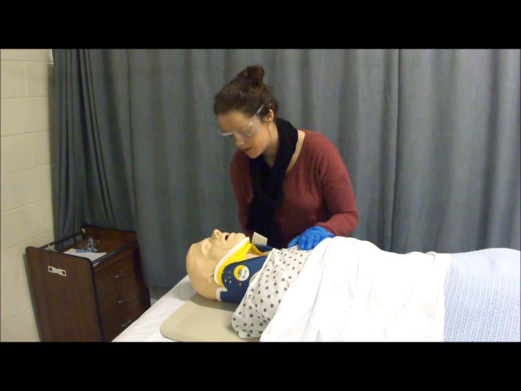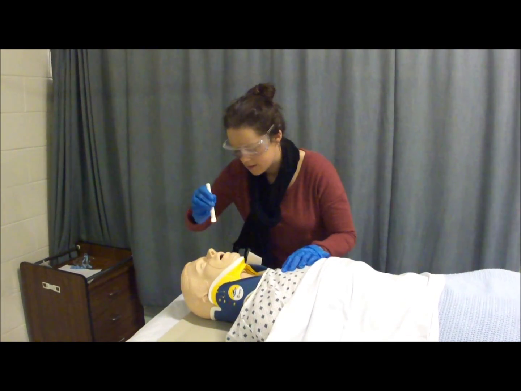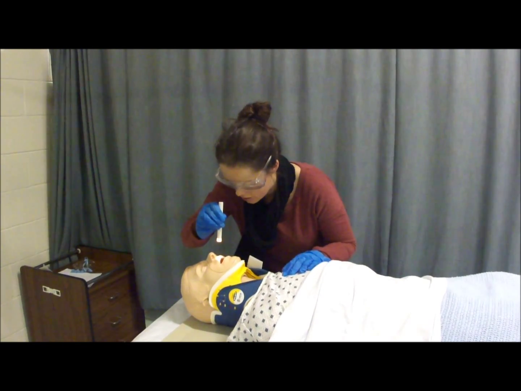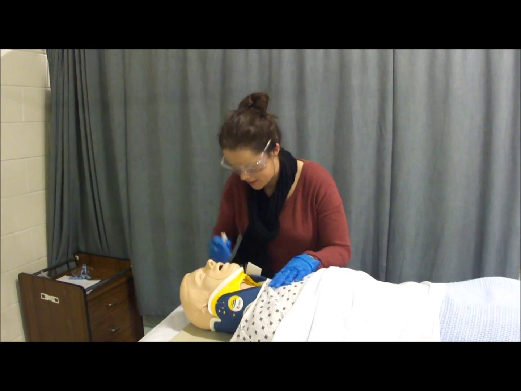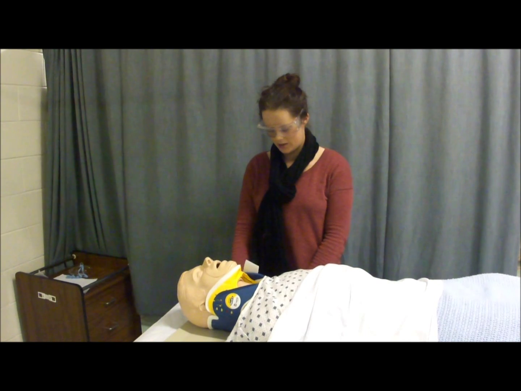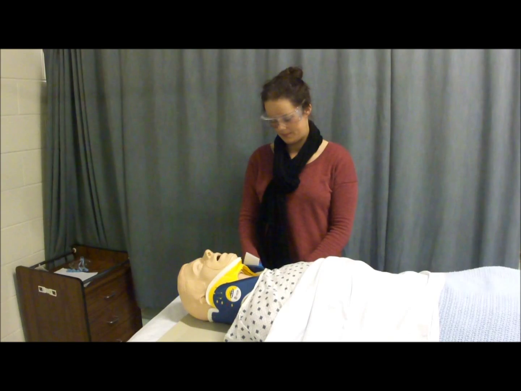Mrs. Anderson, I'm just going to check your airway to make sure it's all clear, alright? So I'm just looking in the airway for any secluded objects or vomit or blood. Thankfully this patient's conscious, but if they weren't, I would insert either a Guedel or a nasopharyngeal airway just to ensure the airway remains open.